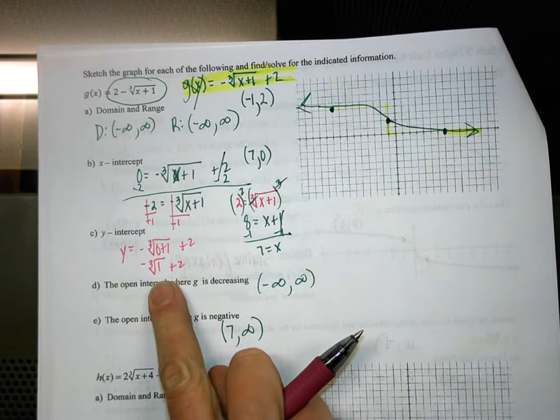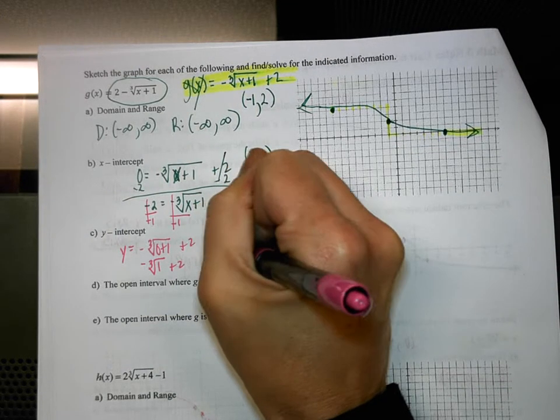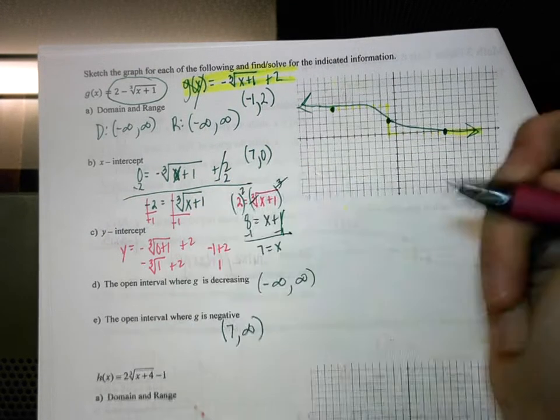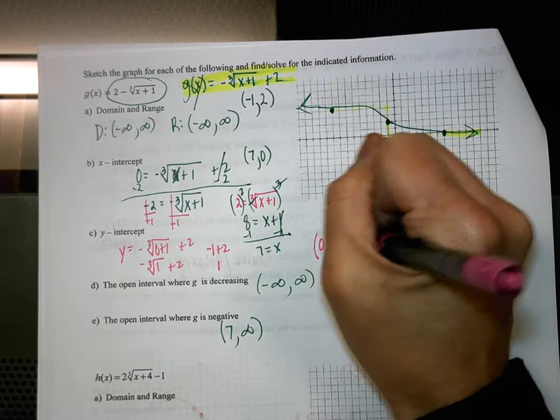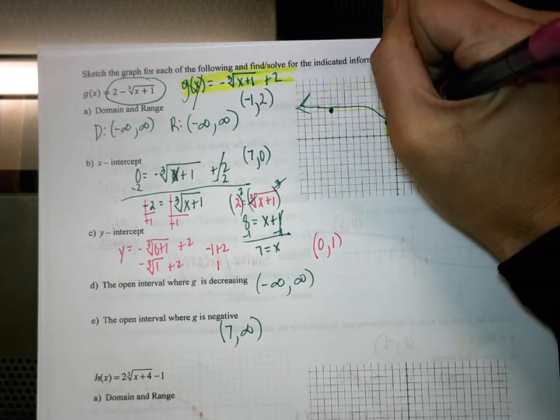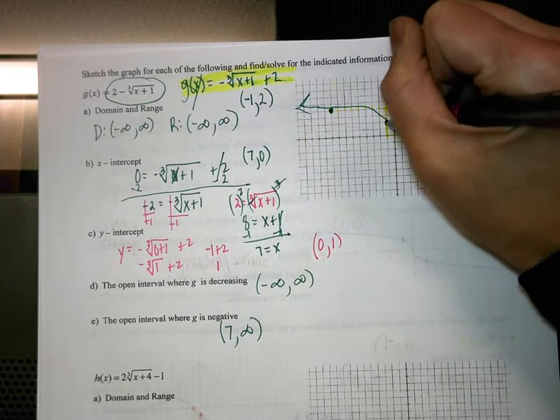The cubed root of 1 is 1, so we end up with negative 1 plus 2, and negative 1 plus 2 gives us 1. So my y-intercept is at (0, 1). So I just didn't draw that great, but it should have been like that.